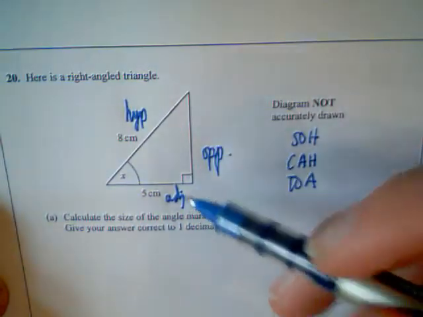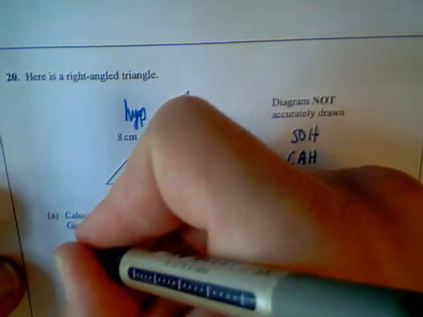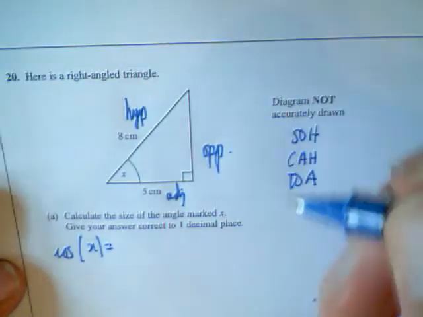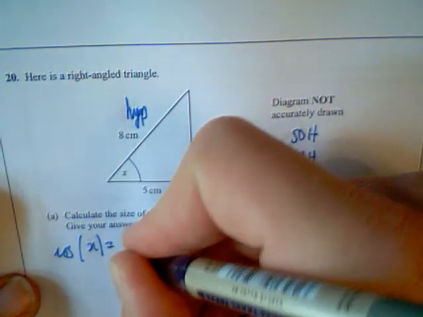What can we use? We have the adjacent and the hypotenuse, so we can use cos. So we say cos of this angle X is equal to the adjacent over the hypotenuse. So this is 5/8.